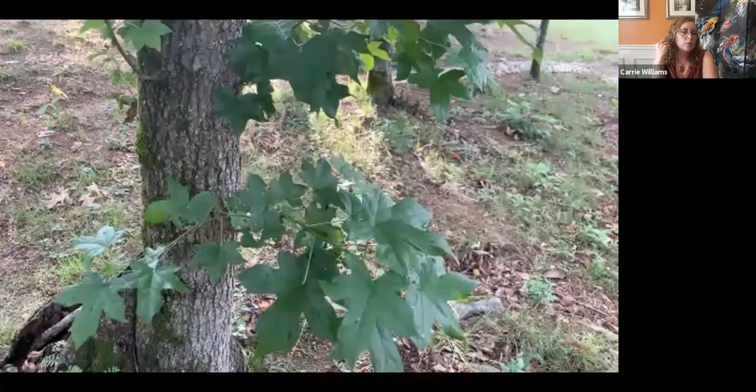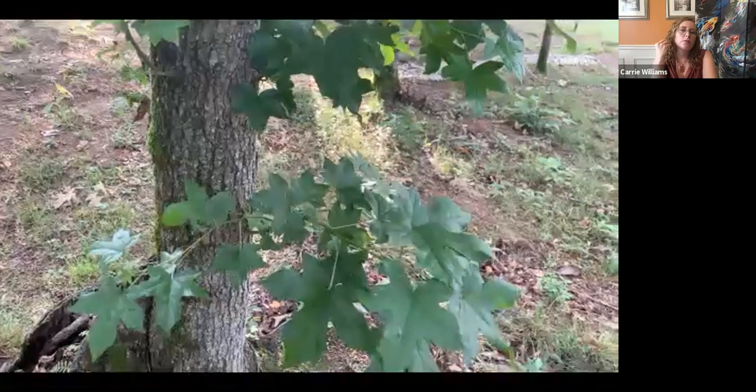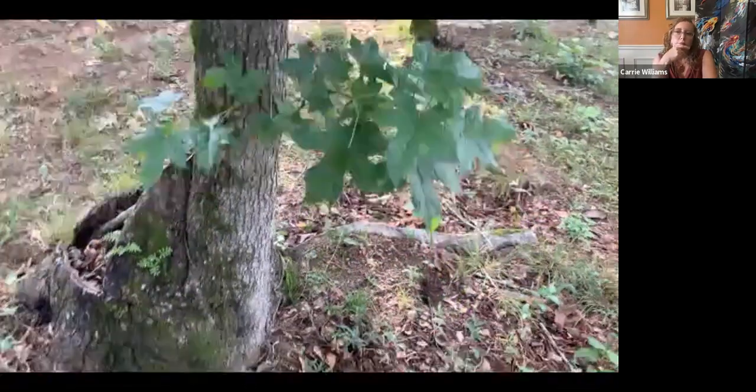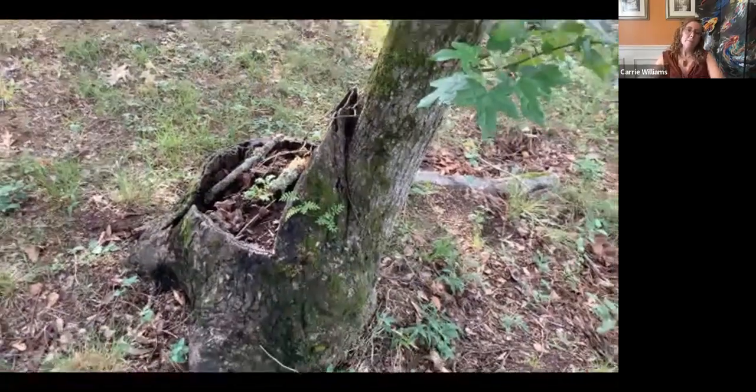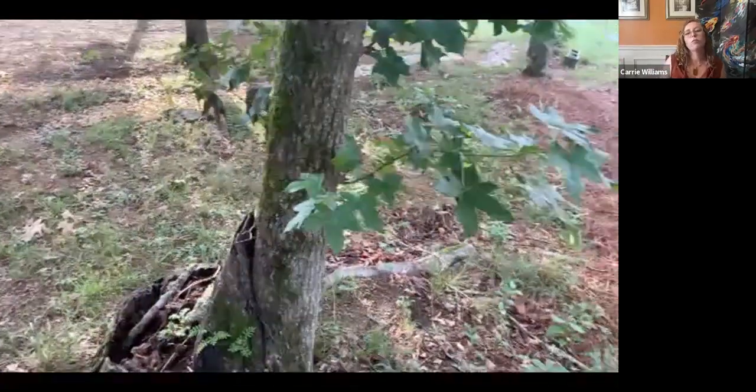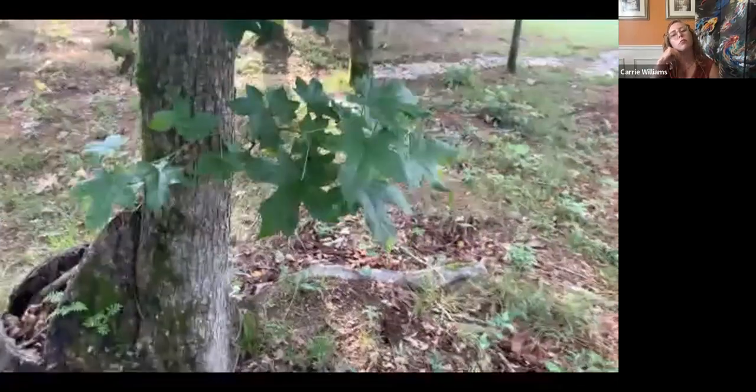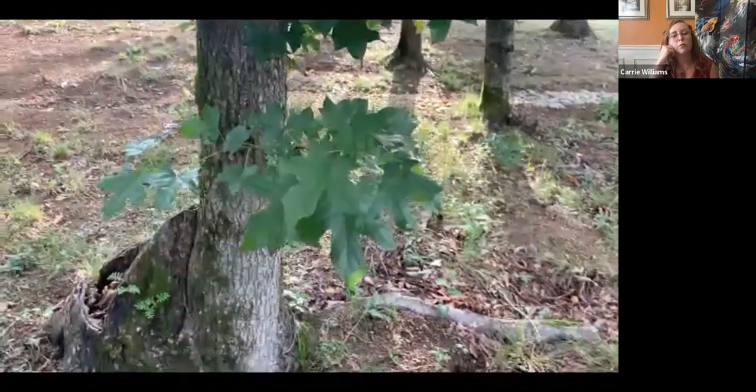One more native tree that we will talk about is a sweet gum tree. Here is one right here. You can see it's pretty tenacious. This thing used to be a huge tree, then it died, and then it's re-sprouted itself. These are pretty tough trees here. Native to the Southeast.